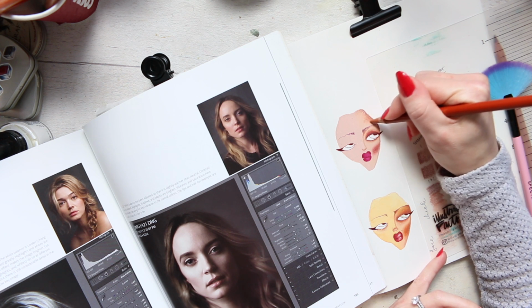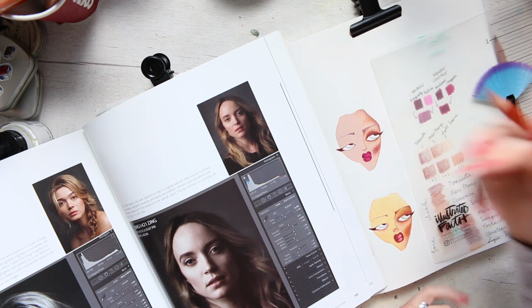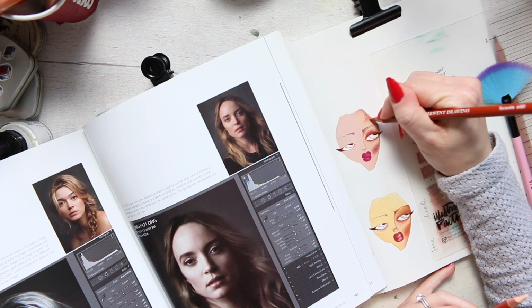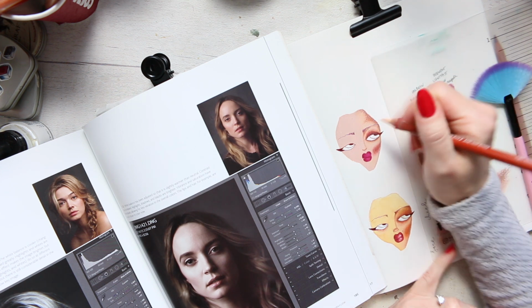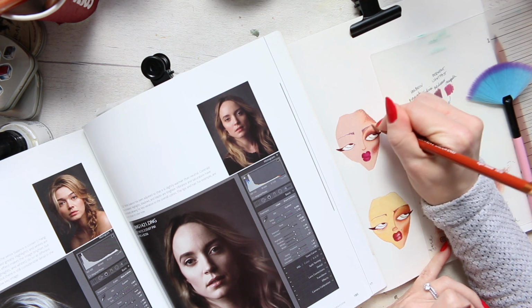These are beautifully blendable and great for layering. So we created a bit more shape here.